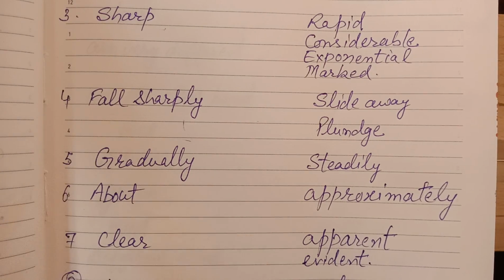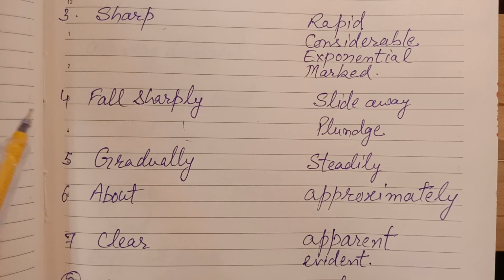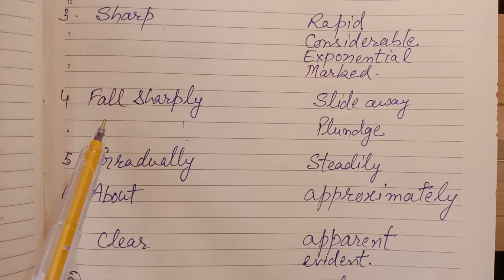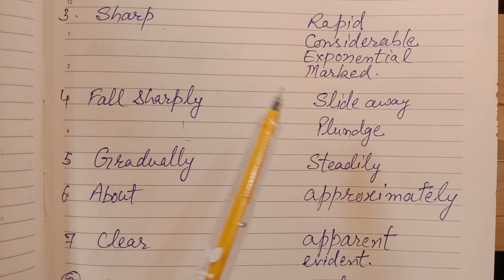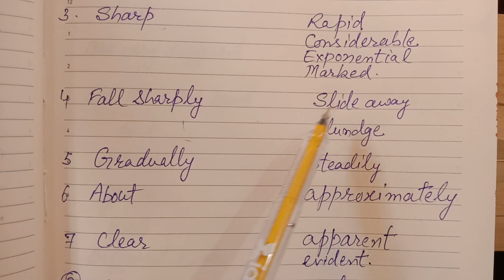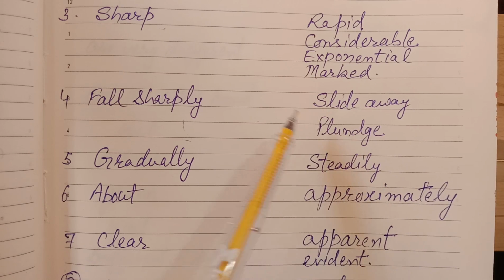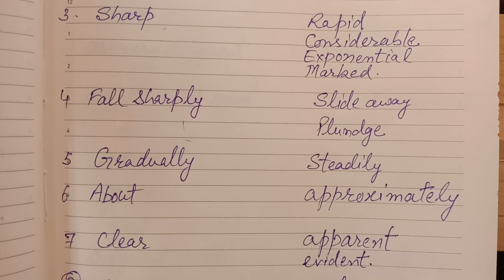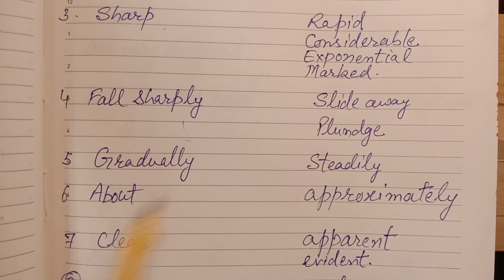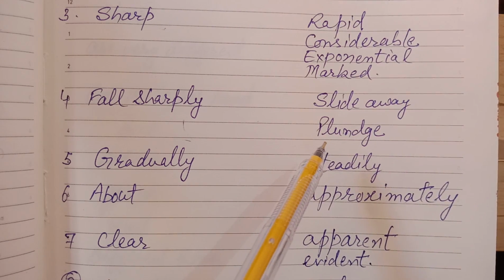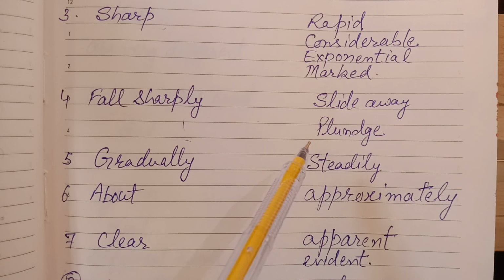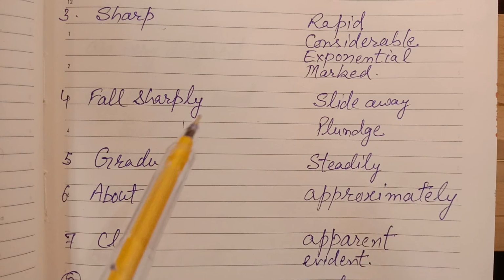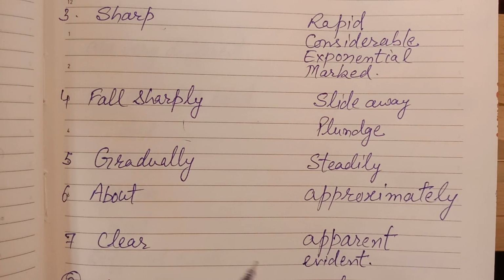Similarly, fall sharply. If there is a steep decline in the graph, then you can say fall sharply or fell sharply. Second form in the past becomes fell sharply. It should be replaced with slide away, or in the past it can be written as slid away. SLID, slid. Slid becomes second form. Or plunge. The sale of cars plunged between 1950 to 1960.